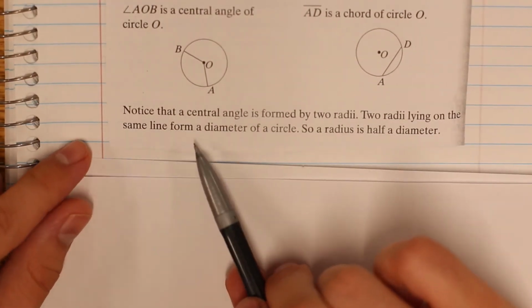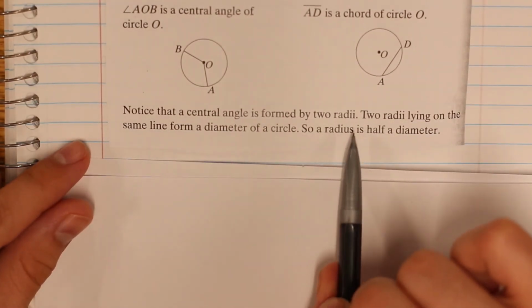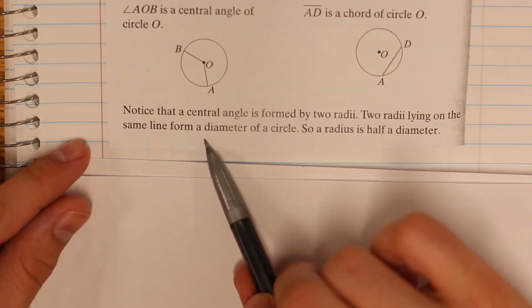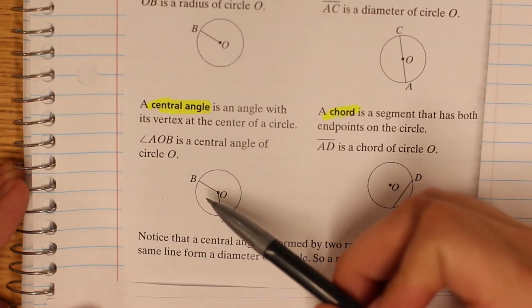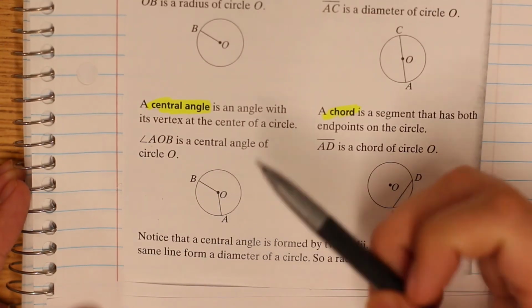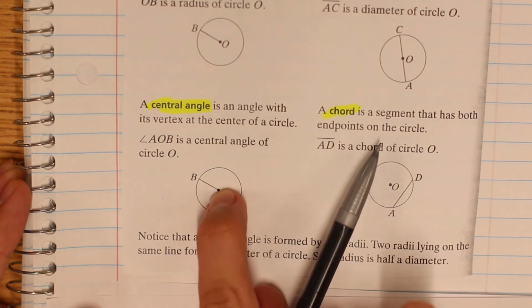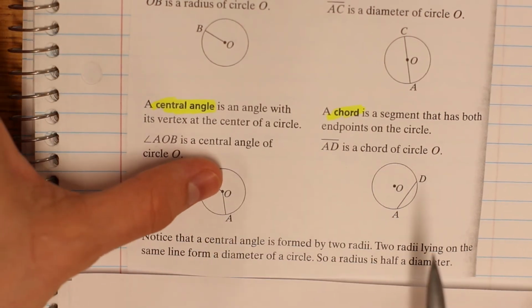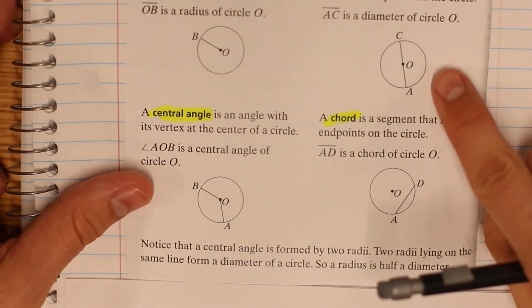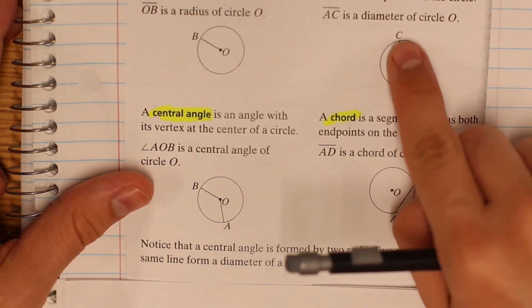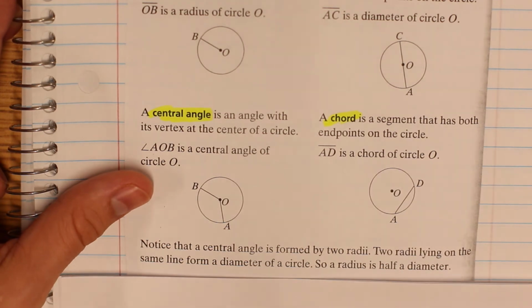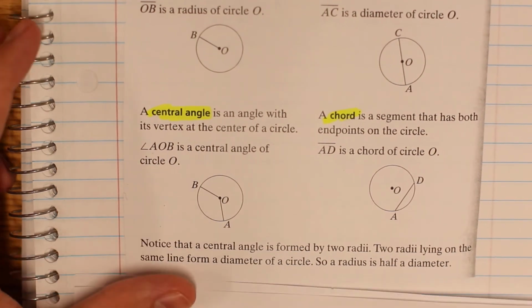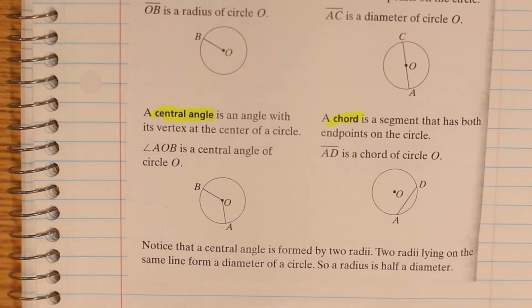All right, so notice that a central angle is formed by two radii. Two radii lying in the same line form a diameter. So you see, just trying to point this out here, that if you look at this central angle, each of these lines by themselves is a radius. If you cover up half of this, you have a radius. So two radii put together going in the same direction is a diameter. Important little things to know there, okay?